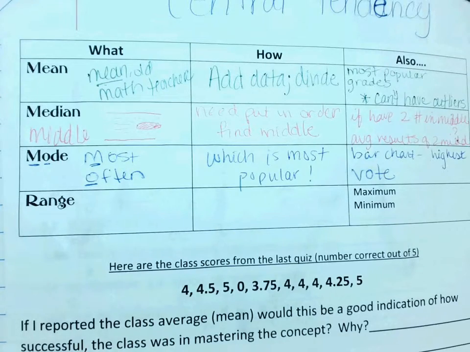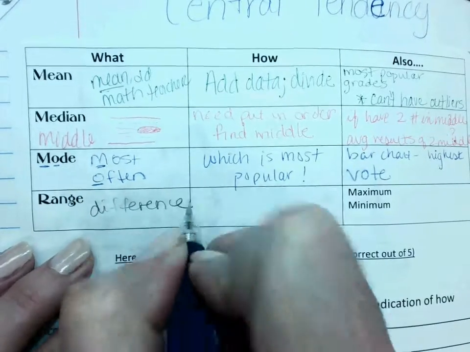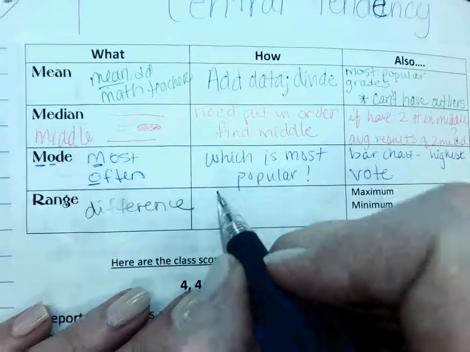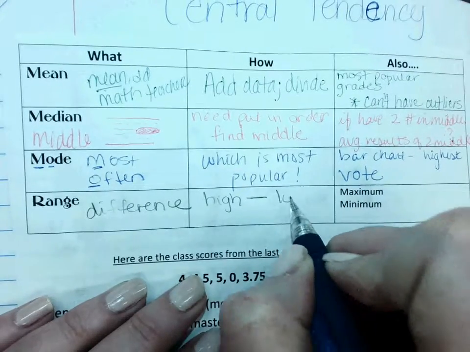Finally, let's talk about range. Range is basically the difference, okay? That's the distance between the high and the low. So to find it, you find your high score and you subtract your low score.